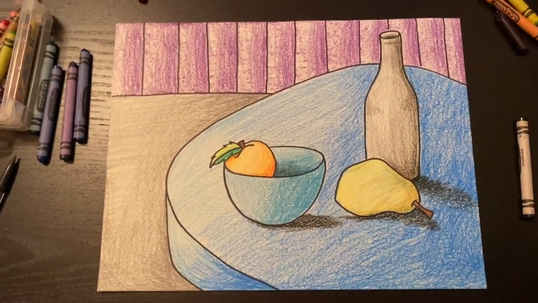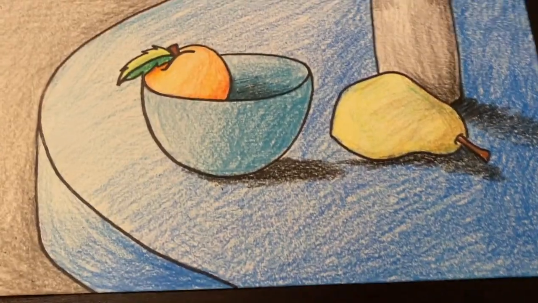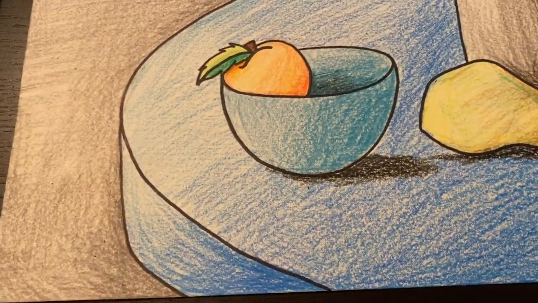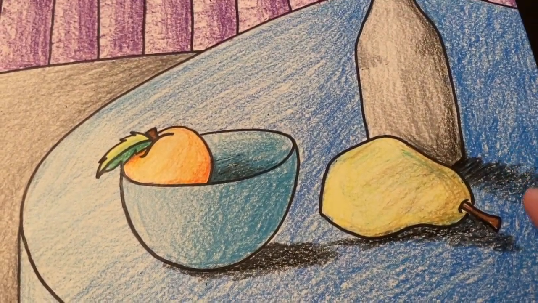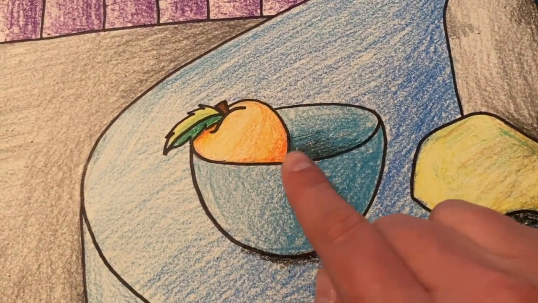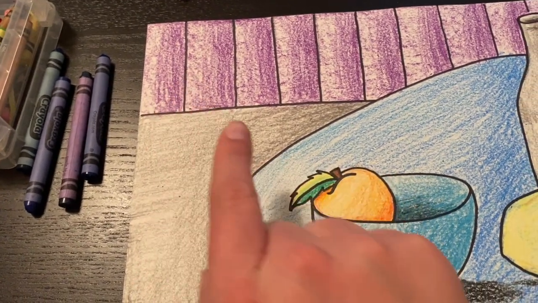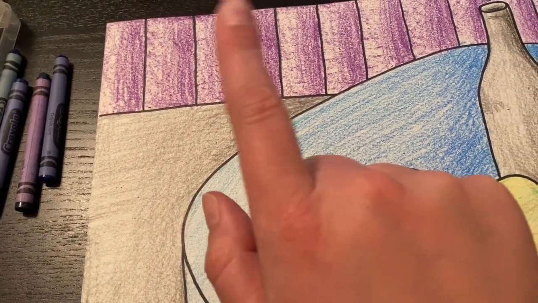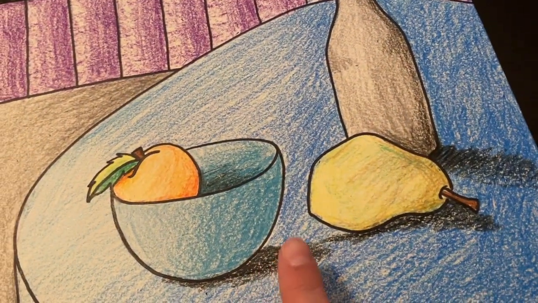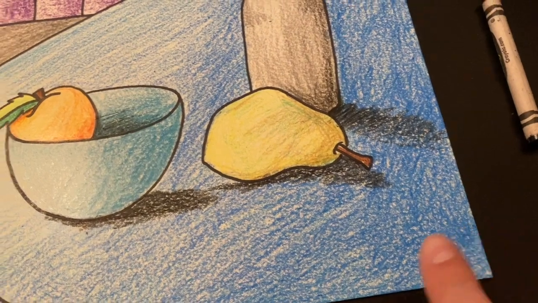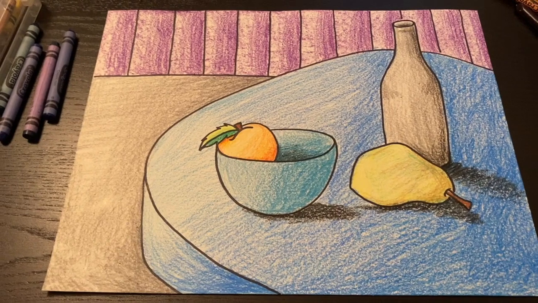Okay, so here's my Paul Cézanne still life. Now if you look really carefully here, you will see that I created shadows underneath my objects, and even here for the peach. Because our light source is coming from this corner and it's hitting our objects from the left, that means the dark is on the right. So all of our shadows are going to be moving to the right underneath our objects. See how that makes it look like it's actually sitting on a table?